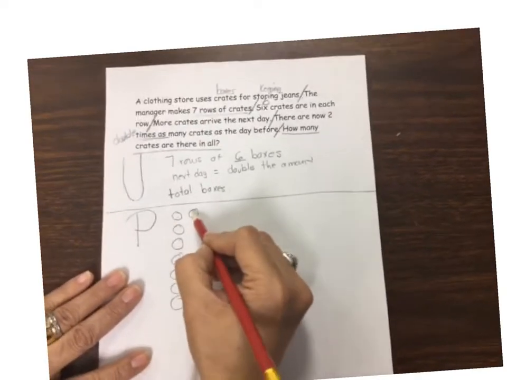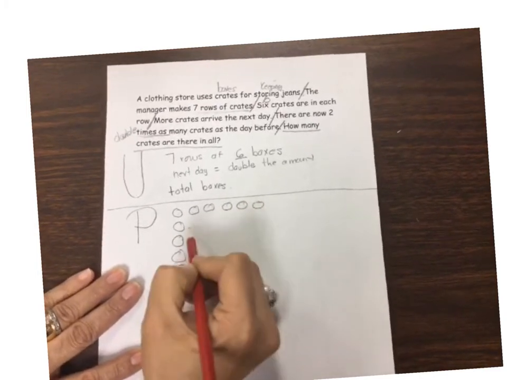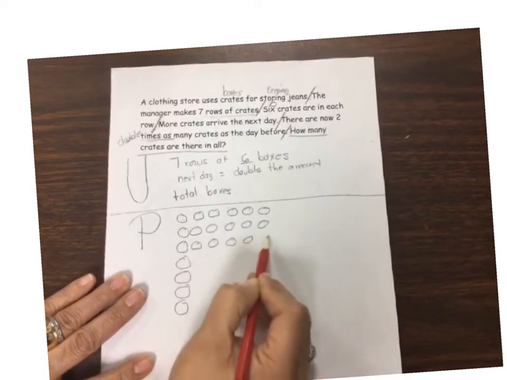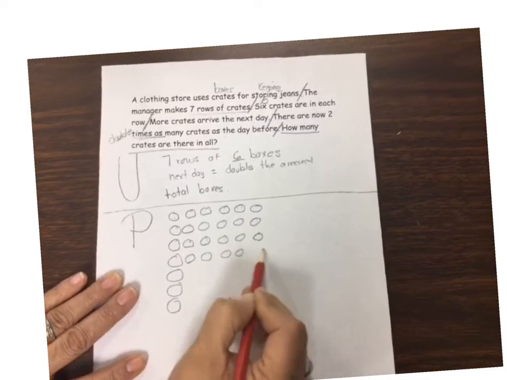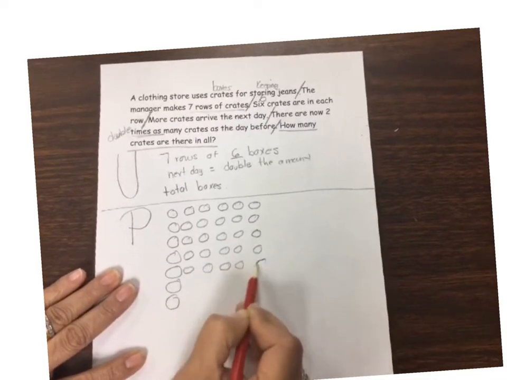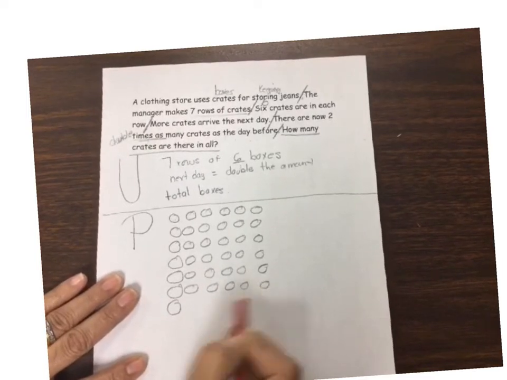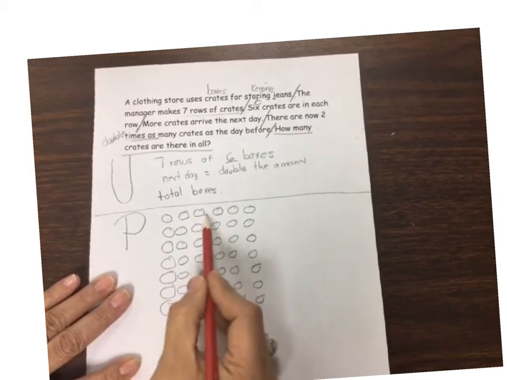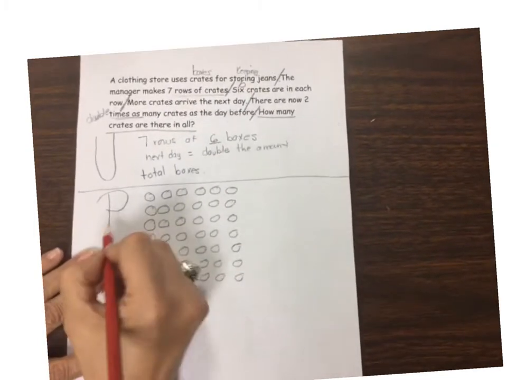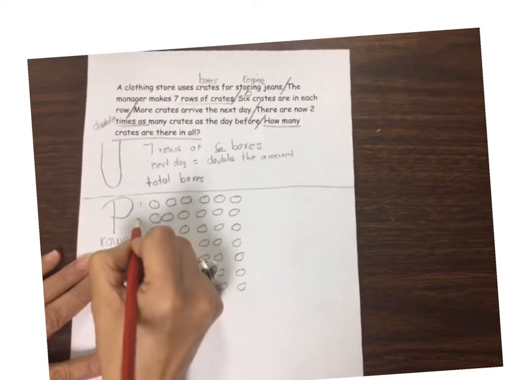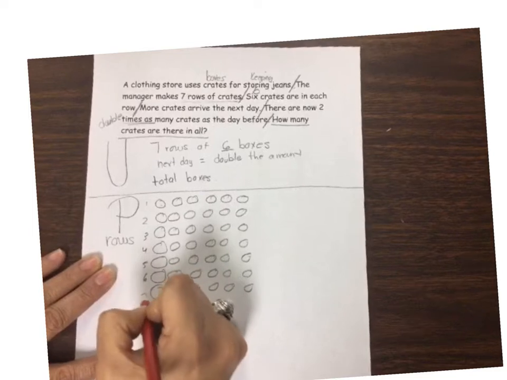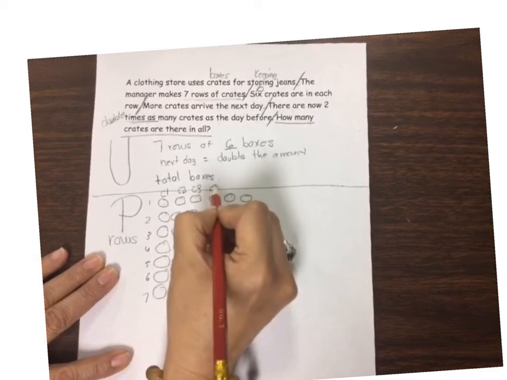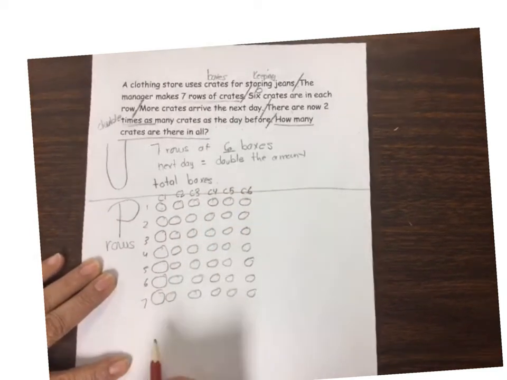This is 1 box, 2, 3, 4, 5, 6. 2, 3, 4, 5, 6. I will continue to stay kind of straight and organized so I know that I have the same amount per row, because the manager did only have 7 rows of 6 crates. Okay, so let's label rows 1, 2, 3, 4, 5, 6, 7. And I have column 1, column 2, column 3, column 4, column 5, and column 6.